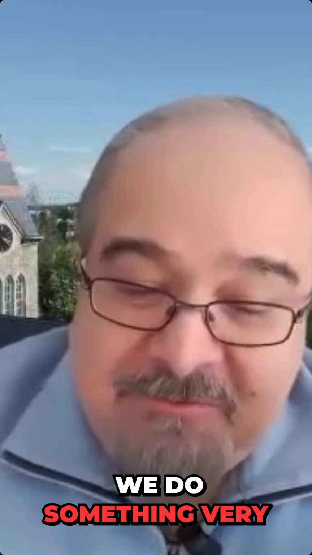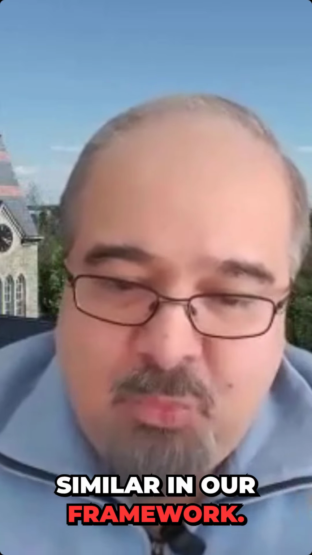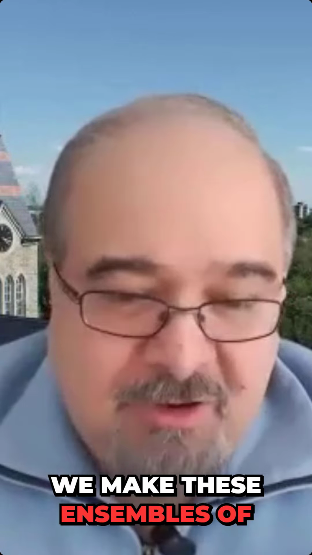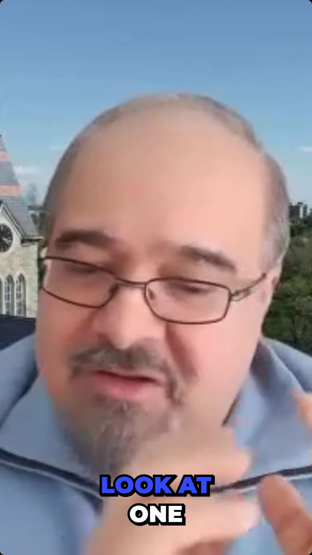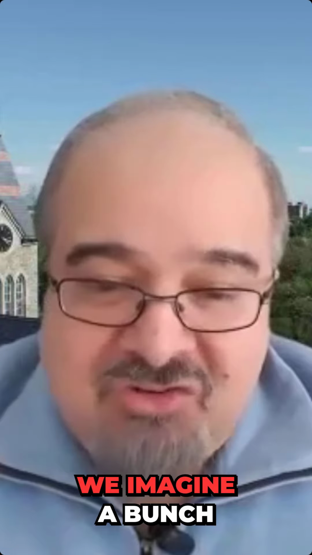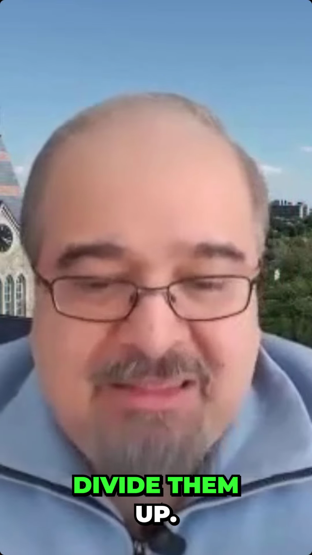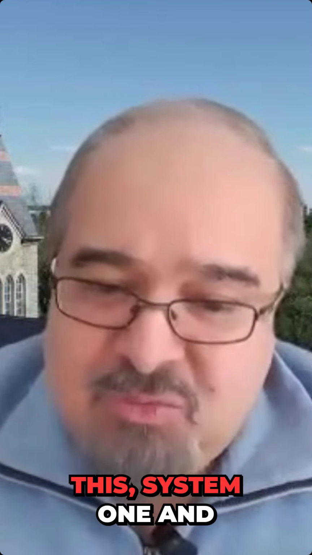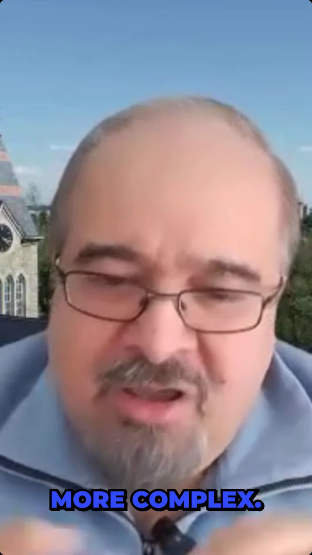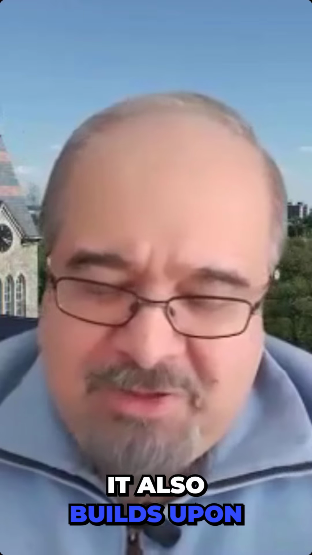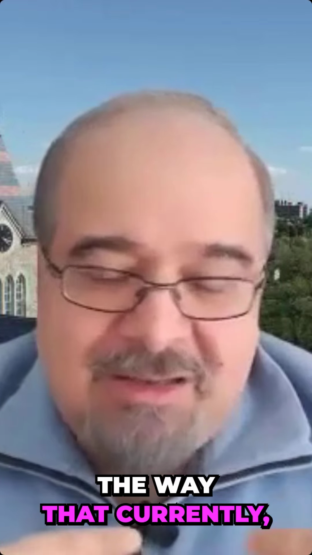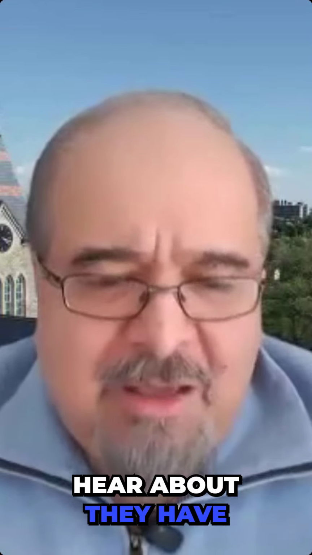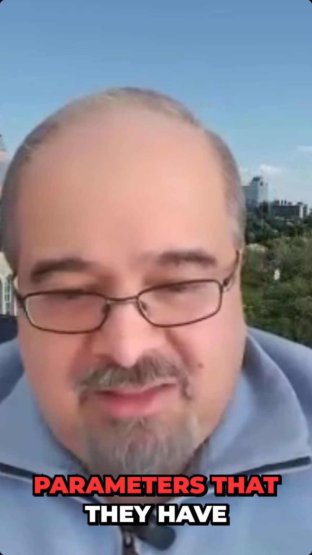But we do something very similar in our framework. We make these ensembles of large language models. So we don't just look at one LLM by itself. We imagine a bunch of LLMs and we divide them up into similar categories like this, system one and system two, but our division's a little more complex. It also builds upon the way that currently large language models, you hear about, have billions and billions of parameters that they have to learn.